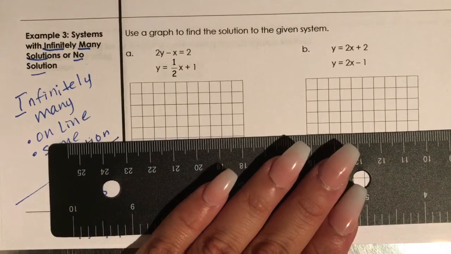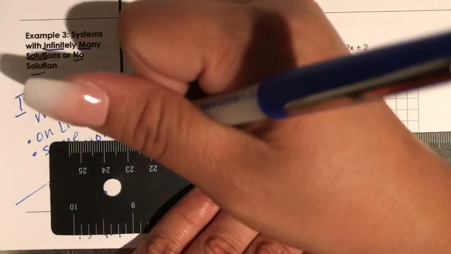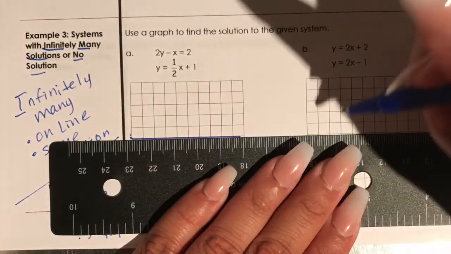I'm going to add the axis all at once for both in example 3.